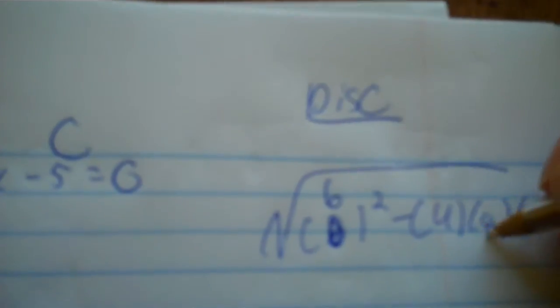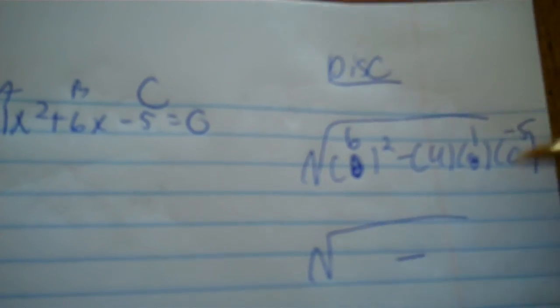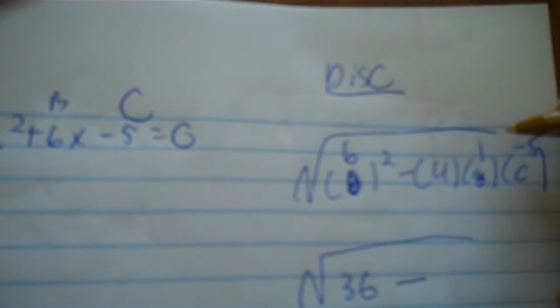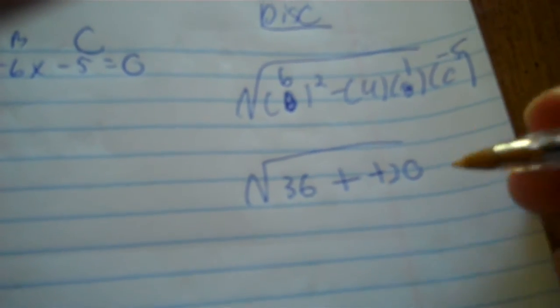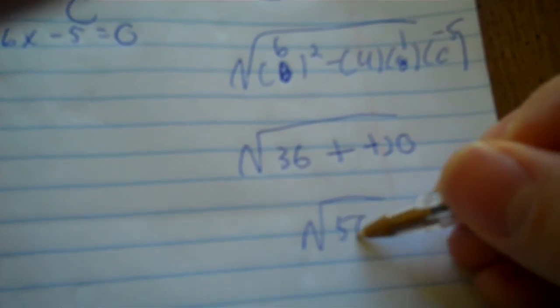Okay, so B is 6, 4A is 1, C is negative 5. Okay, so 6 times itself is 36. 4 times 1 times negative 5 is negative 20. So I plus, and that's the square root of 56.